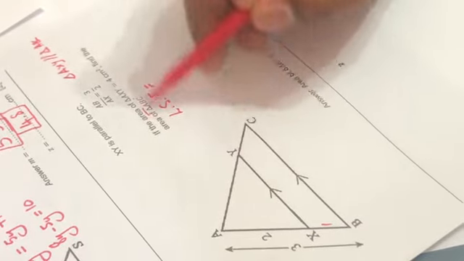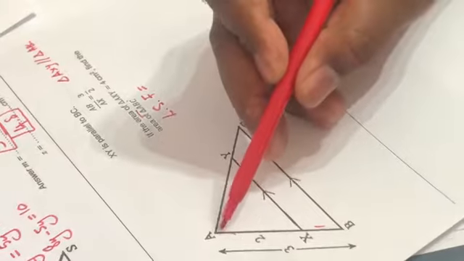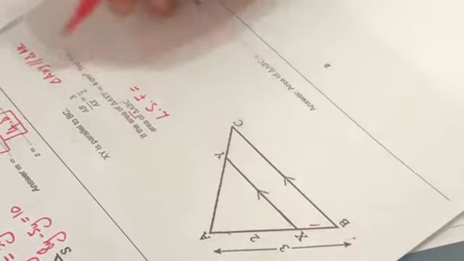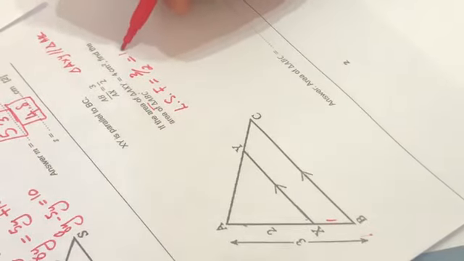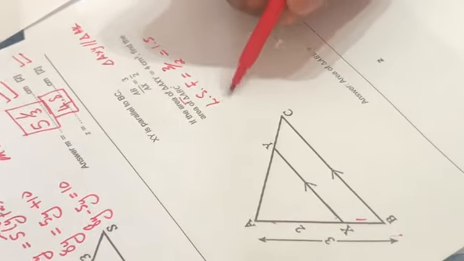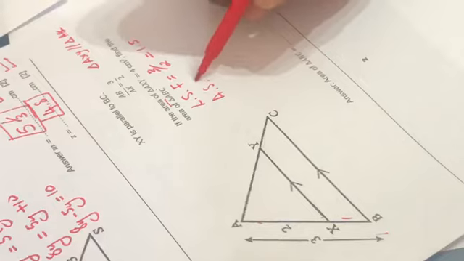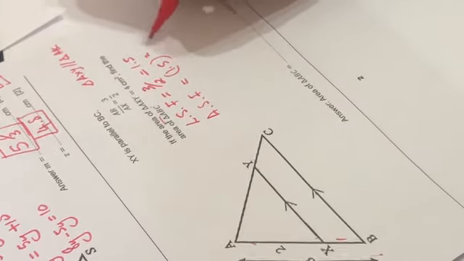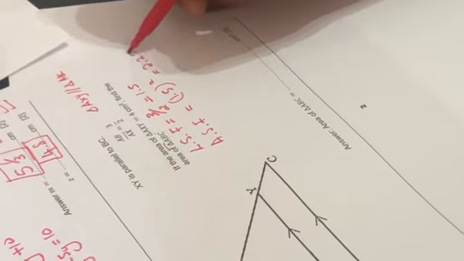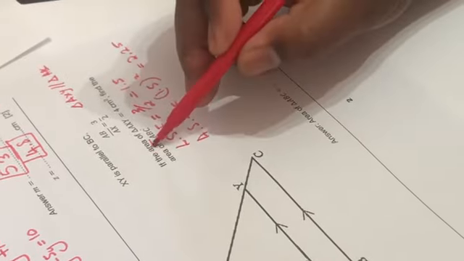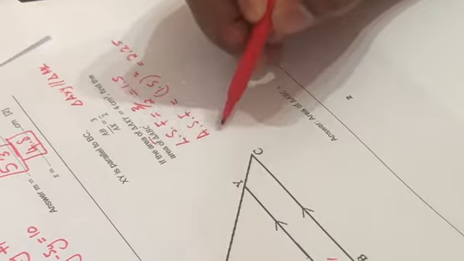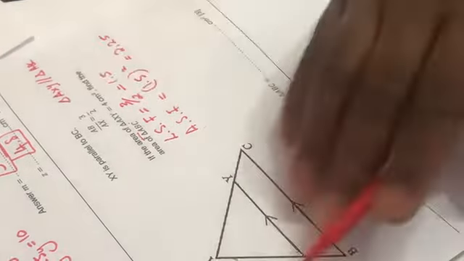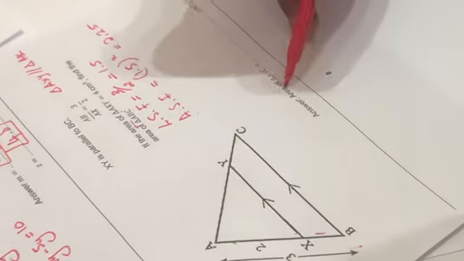Always write these things down before you do anything. The length scale factor. Now what I'm going to do, I'm going to switch around. I'm going to take 3 divided by 2, which is basically 1.5 if someone wants to do that. Then the area scale factor is going to be 1.5 squared, which is the same as 2.25. And because I'm dealing with area, I'm going to use this. If it was volume, I would take 1.5 and cube that. So read your question to see exactly. So I'm dealing with area.